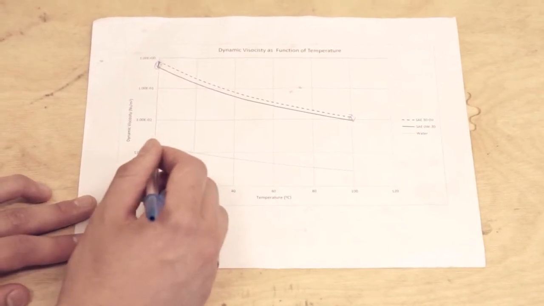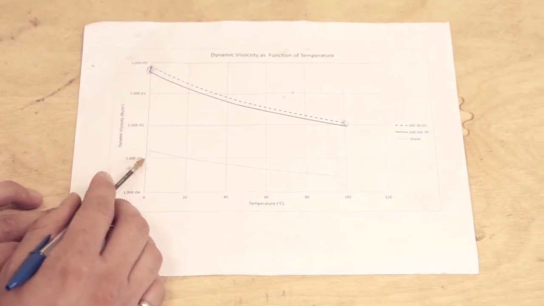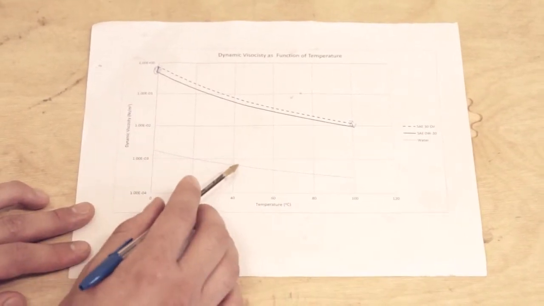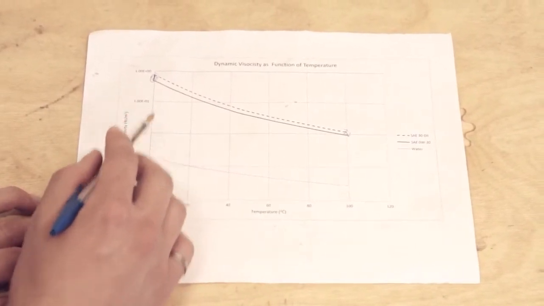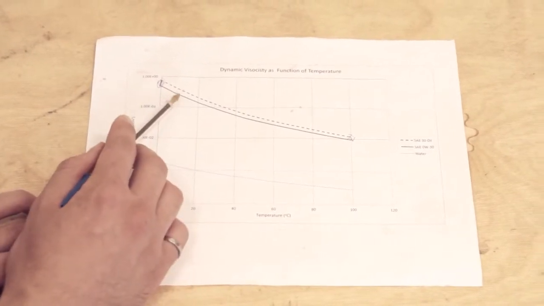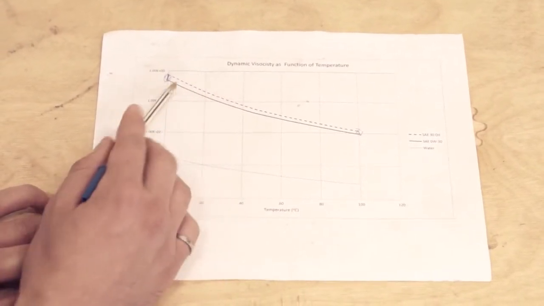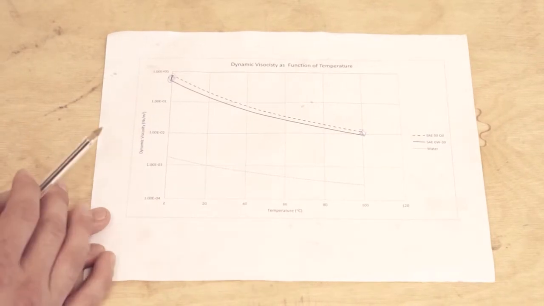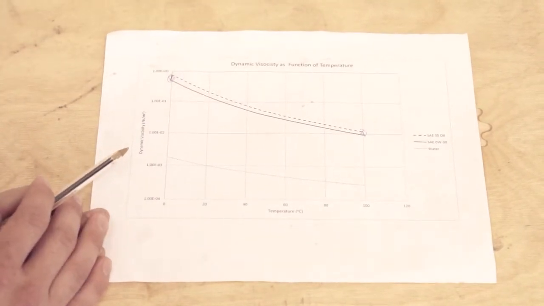So if you can imagine the viscosity of water, we look at the orders of magnitude of water's viscosity, and we'll see that we're always looking at between 1 and 2 orders of magnitude more viscous. So, you know, in the range of about here, we're looking at something similar to the viscosity of honey at room temperature.